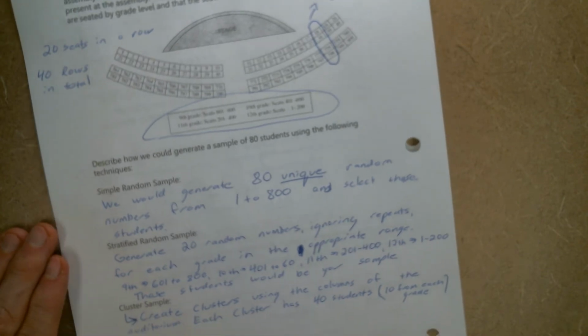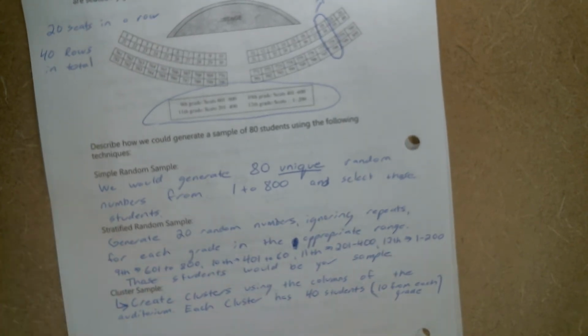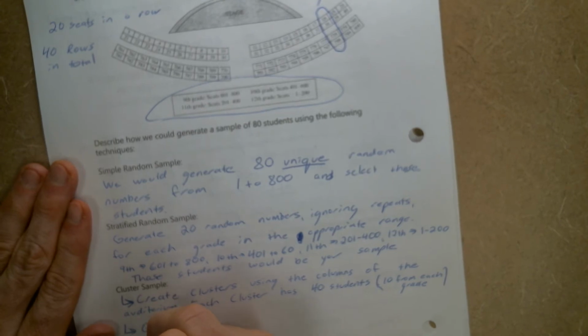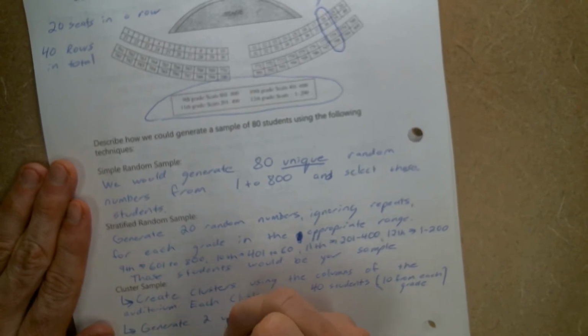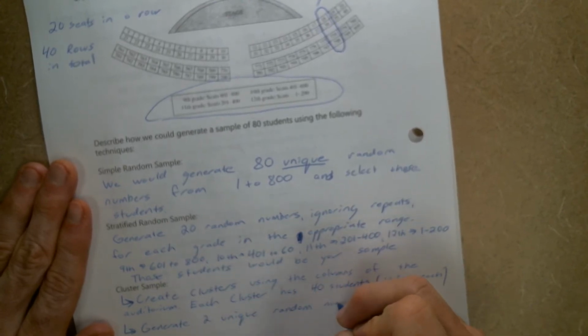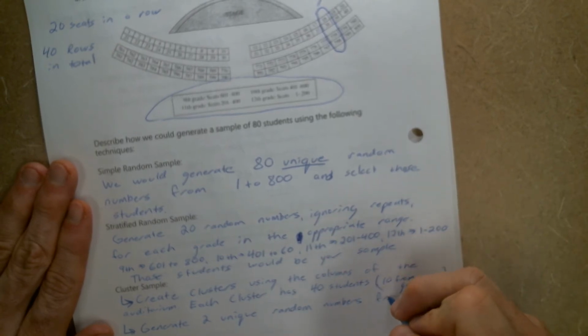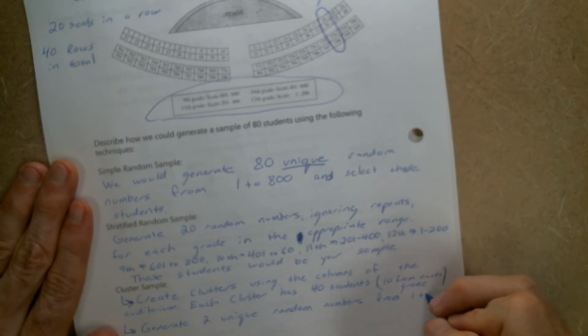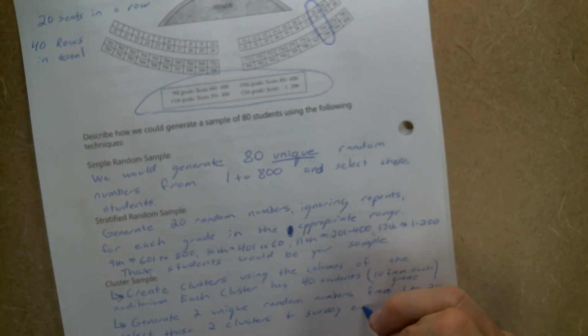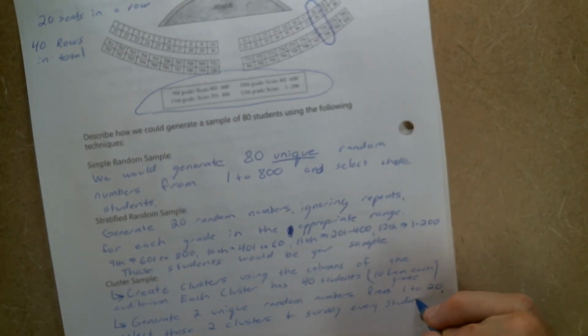All right, so if we're trying to survey 80 students, we're going to need to generate 2 unique random numbers from 1 to 20, select those 2 clusters, and survey every student in the cluster.